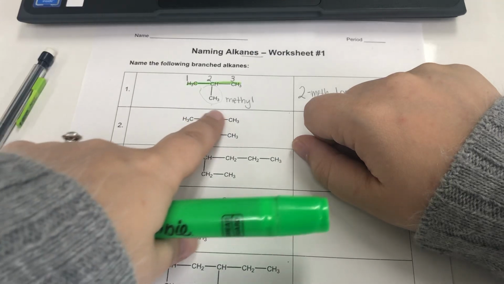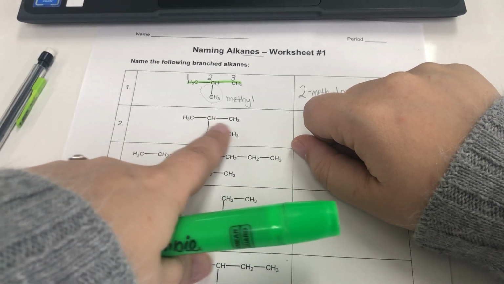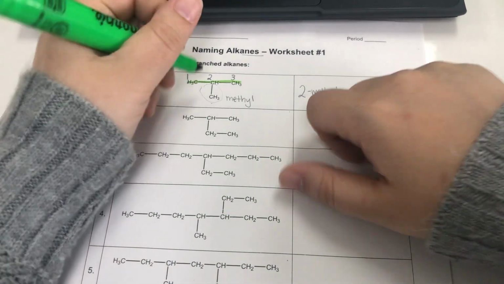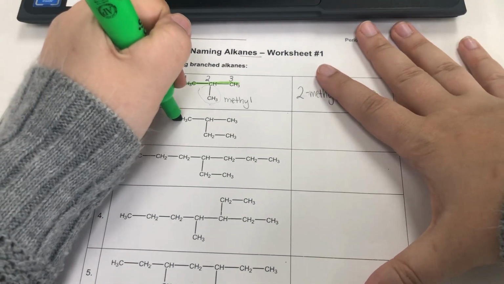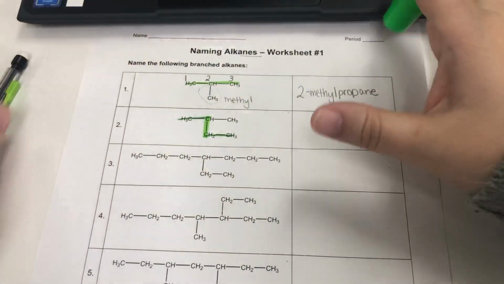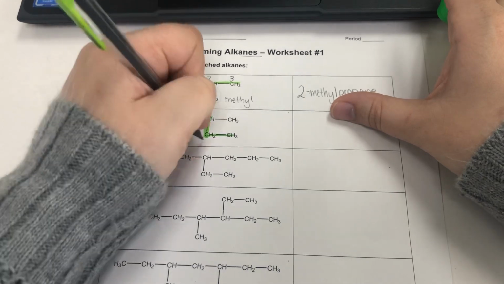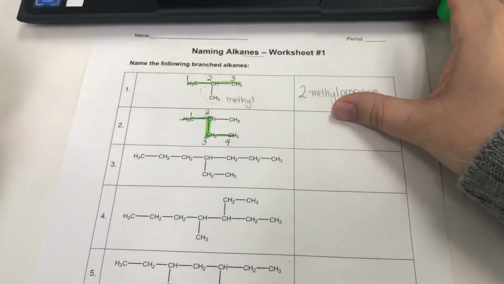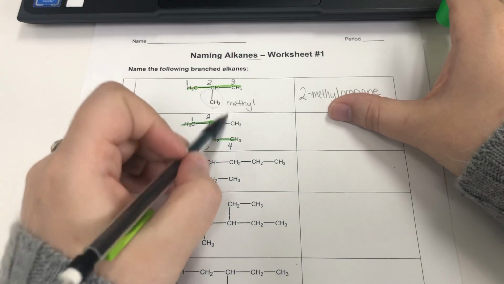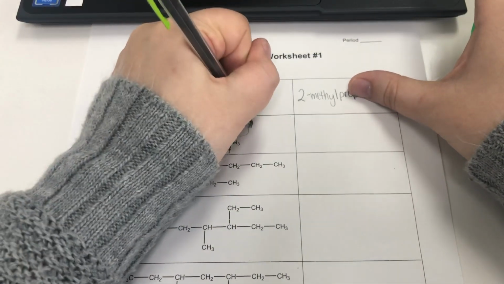I could do 1, 2, 3, 4. That's still going to come off the second one. 1, 2, 3, 4 comes off the second one. So I'm going to make my parent chain be a 4-carbon chain where a side chain comes off the second carbon. So I made mine like that, and I'm going to number 1 carbon, 2 carbon, 3, and 4. This side chain contains 1 carbon, so it'll be a methyl.